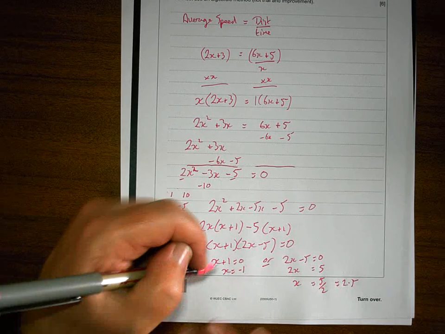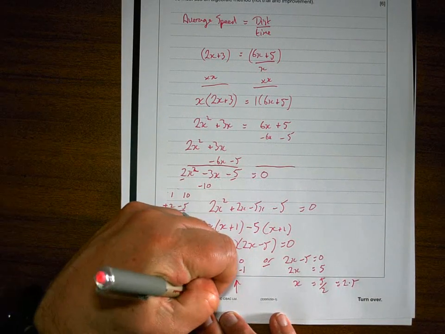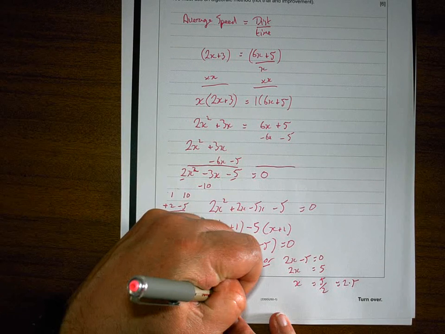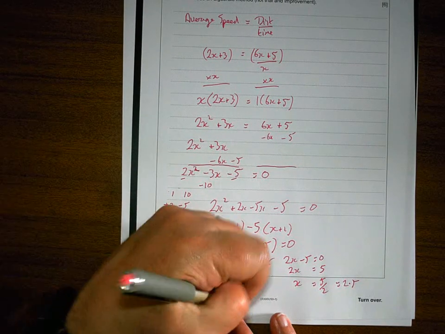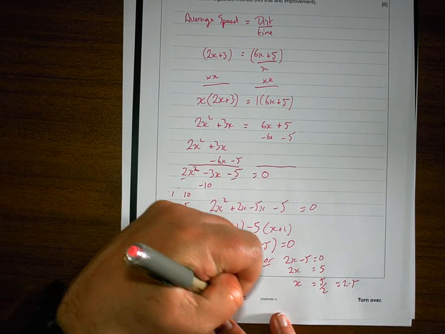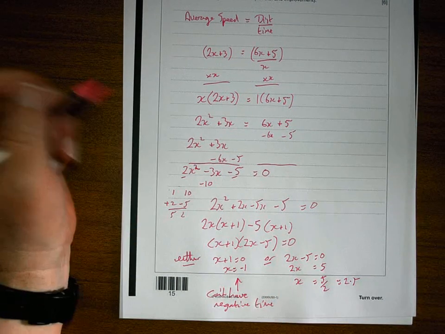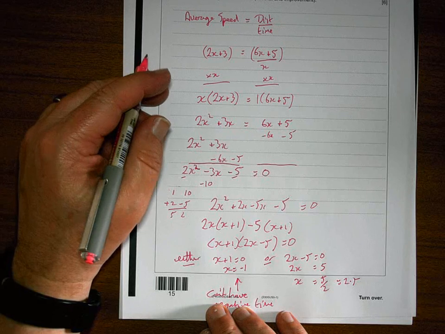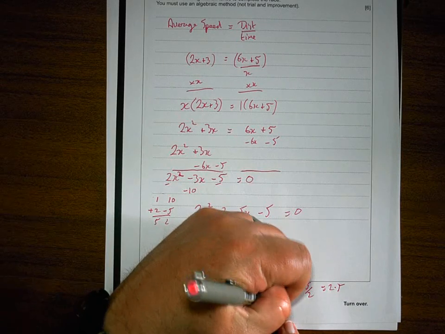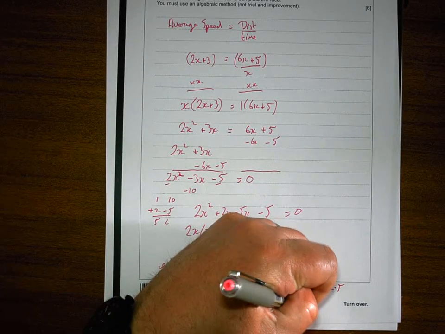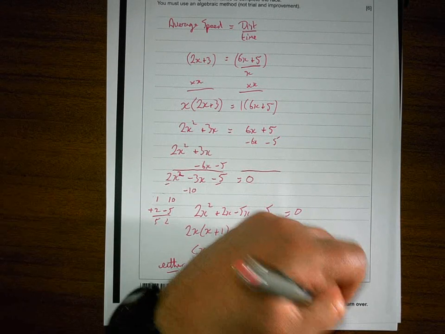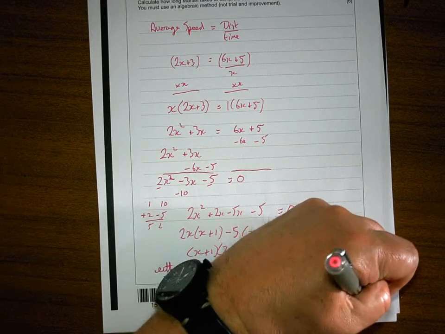Can't be negative, can't have negative time. So x must be 2.5 hours. So it takes 2.5 hours to complete.